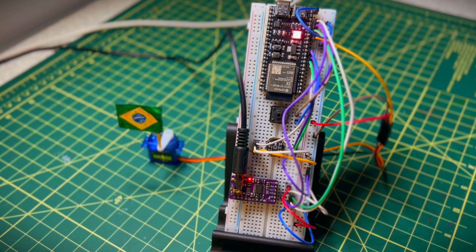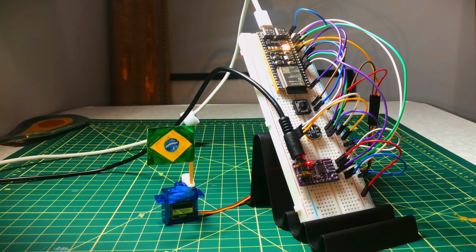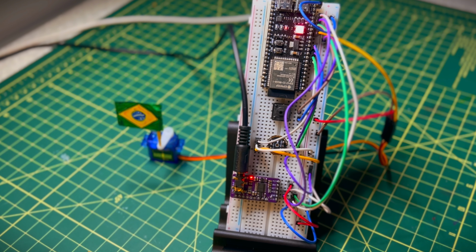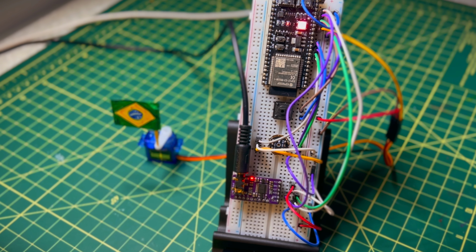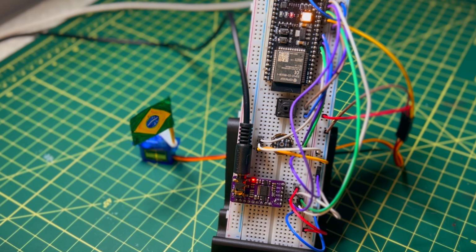How many times did Brazil win the World Cup? Brazil has won the World Cup 5 times. Okay, can you take that result, multiply by 10, and change the position of the servo? I moved the servo motor to position 50.